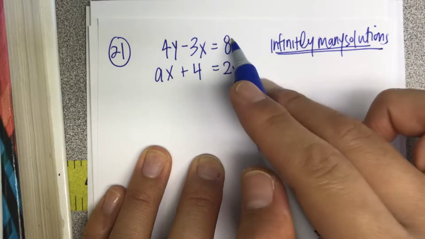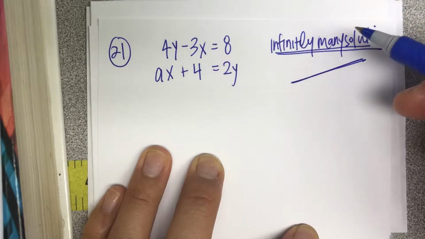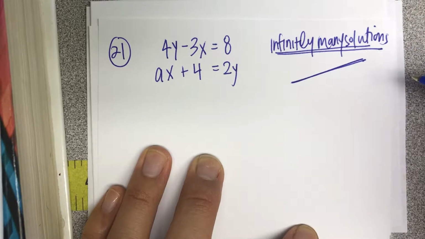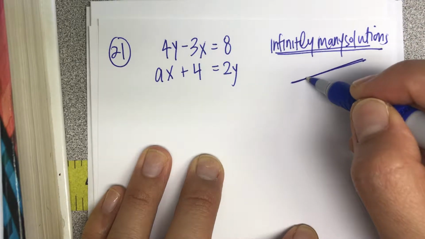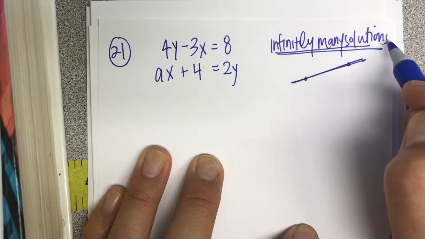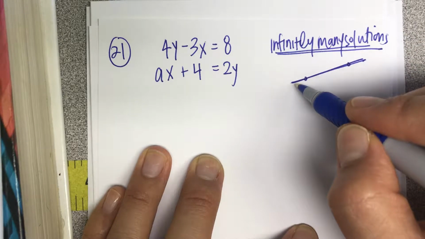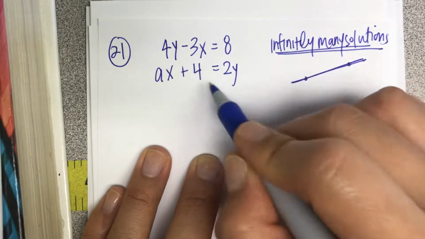That means that this is a line on a graph. And a solution is basically where the intersection point is, right? So there might be one here, one here. When it says infinitely many solutions with this line as well, that means that this line lays on top of this one.